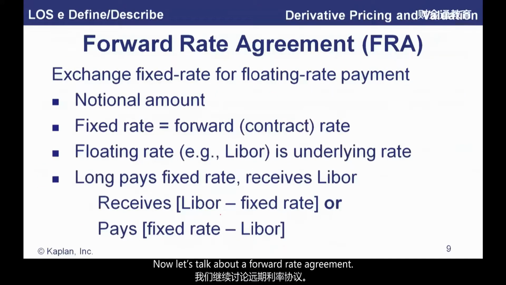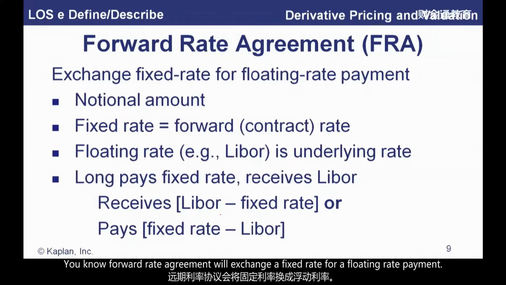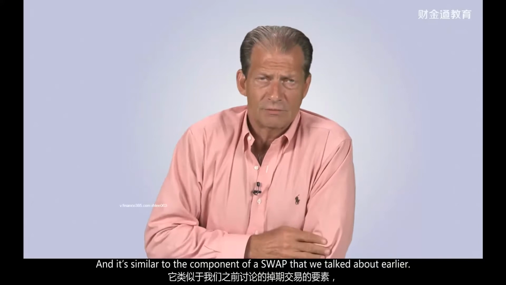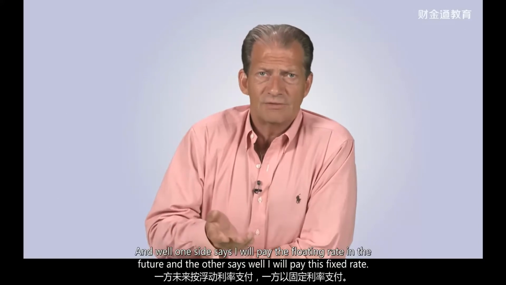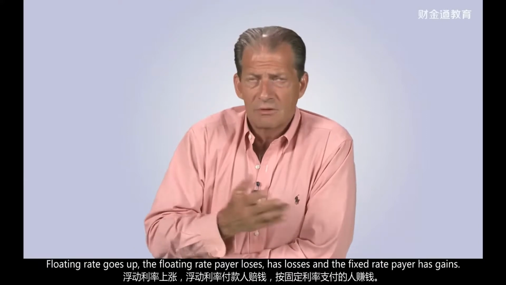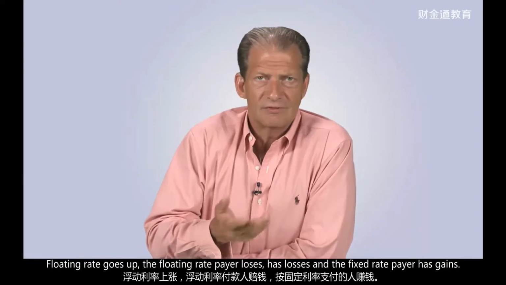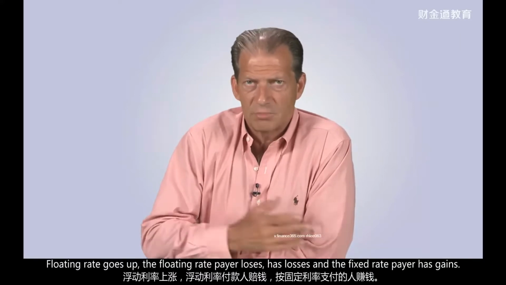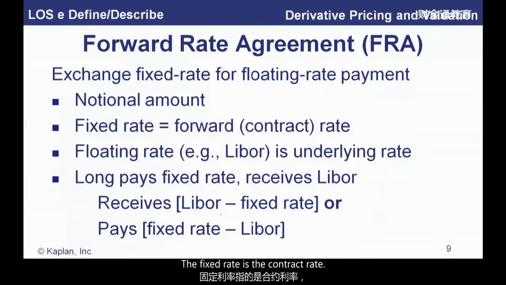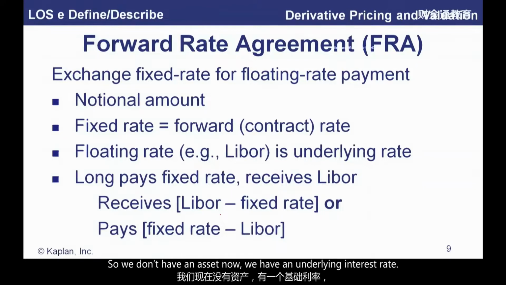Now let's talk about a forward rate agreement. In a forward rate agreement, we'll exchange a fixed rate for a floating rate. And it's similar to the component of a swap that we talked about earlier. One side says, I'll pay the floating rate in the future, and the other side says, I'll pay this fixed rate. Floating rate goes up, the floating rate payer has losses, and the fixed rate payer has gains. Again, there's a notional amount, as we spoke about with a swap. The fixed rate is the contract rate. The floating rate is the underlying rate, so we don't have an asset now, we have an underlying interest rate.